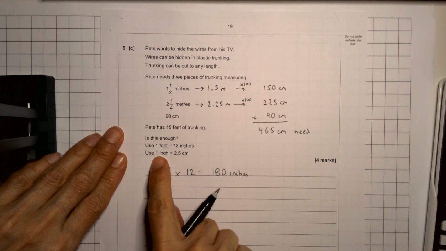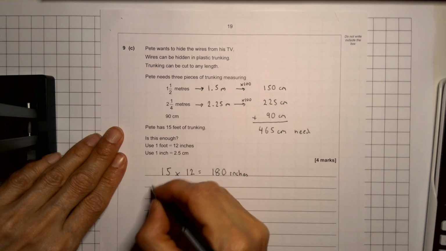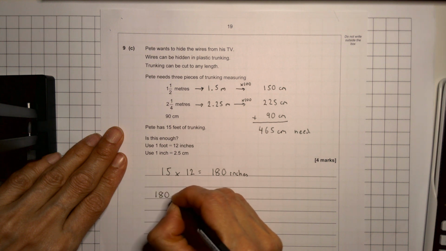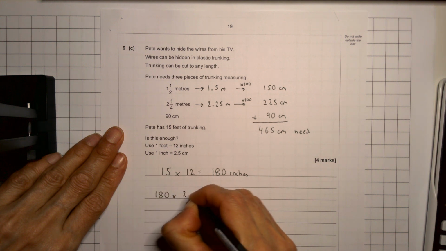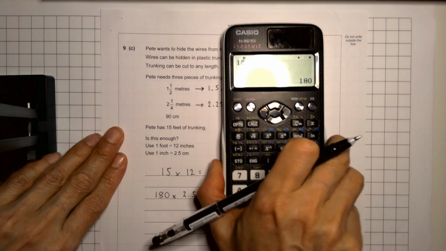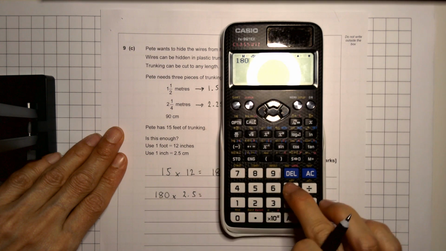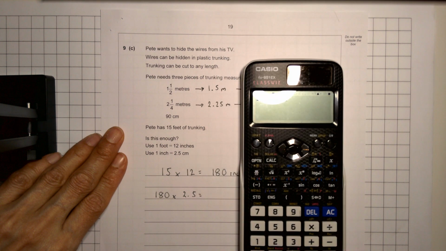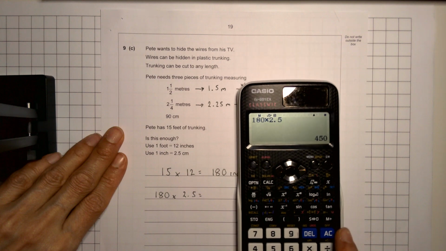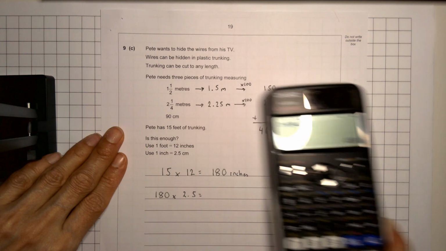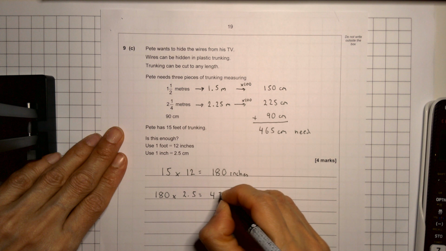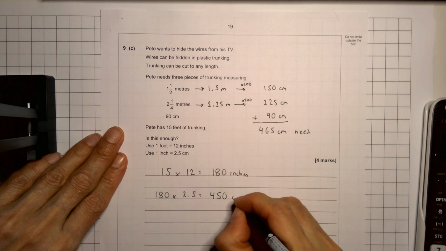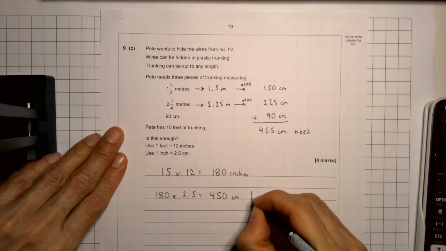And every inch is 2.5 centimeters. So we have 180 times 2.5, which is 450 centimeters.